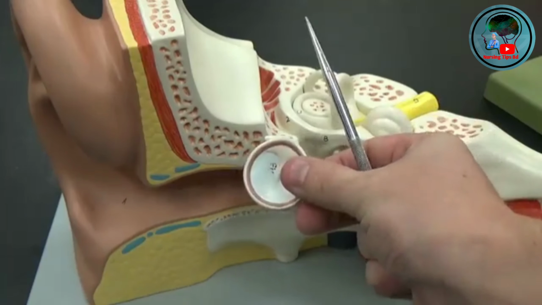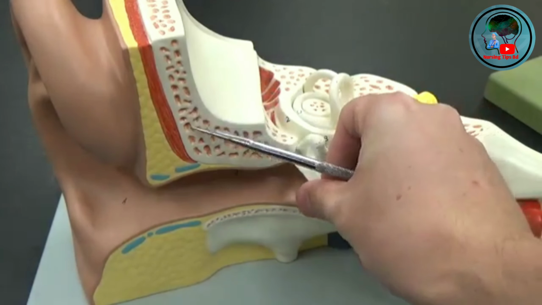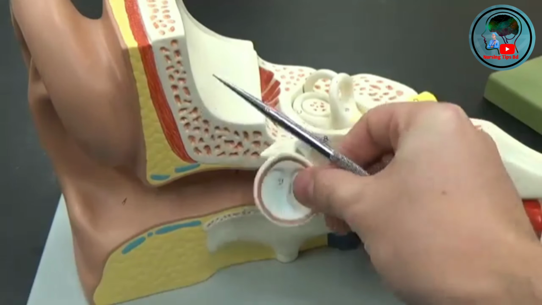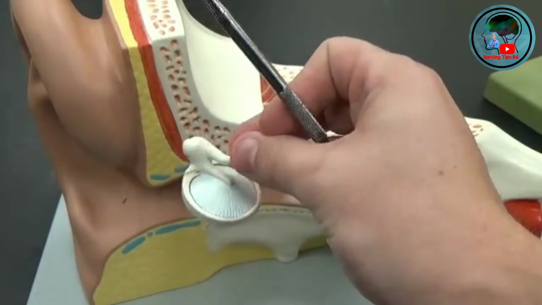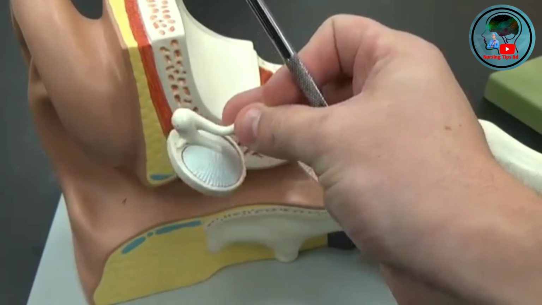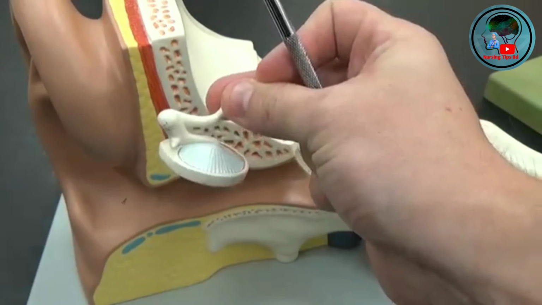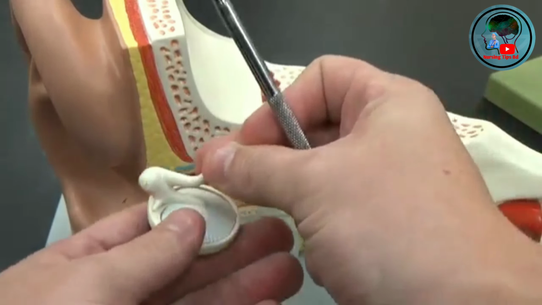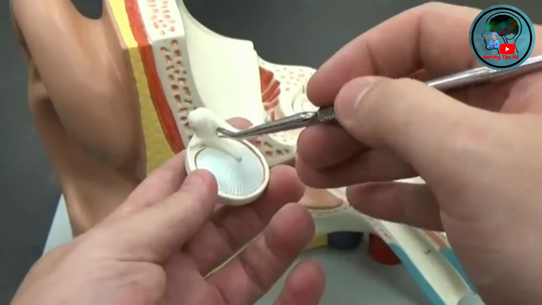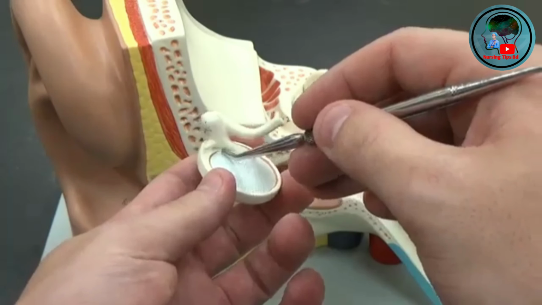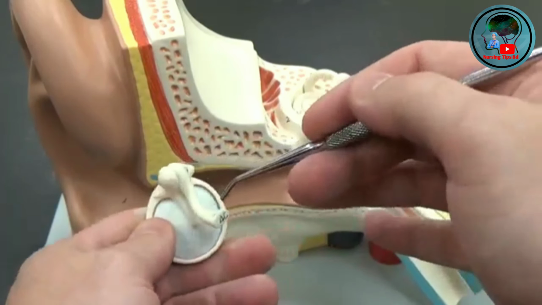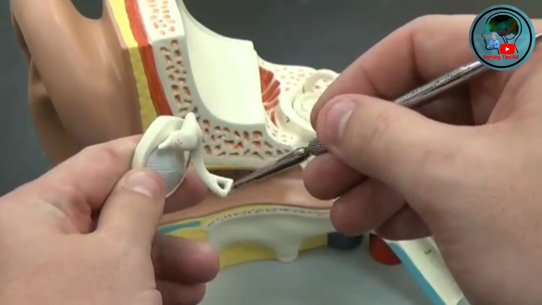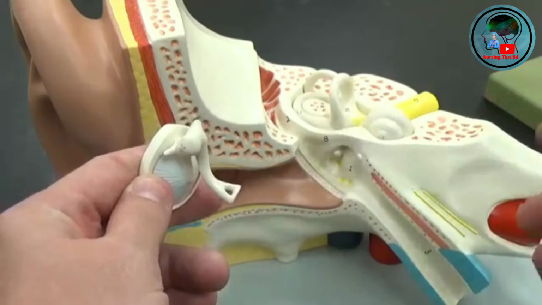So we can actually remove that and see that membrane itself. The middle ear is connected to the back of that tympanic membrane. You have three ossicles, as they're called. So there are three ear bones. The first of the ear bones is connected to the tympanic membrane, called the malleus. The incus is connected to that, which connects to this one that's got the forked edge, called the stapes.